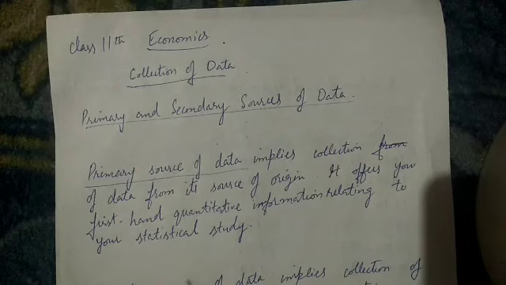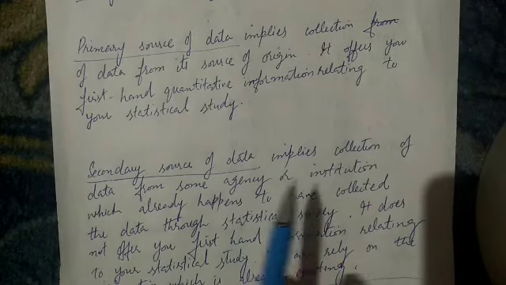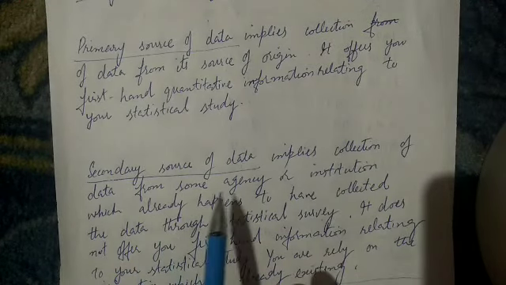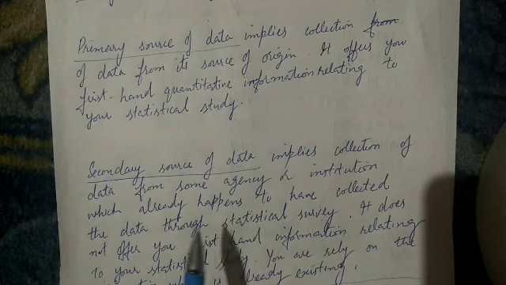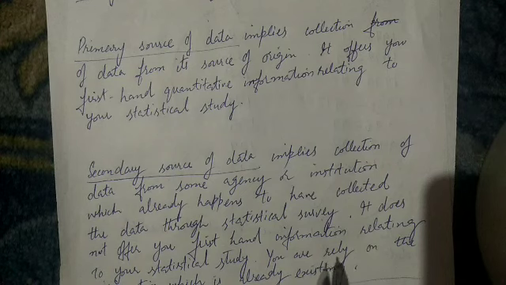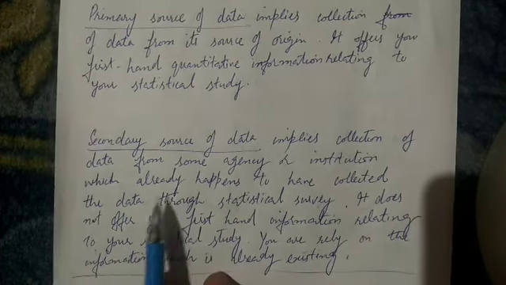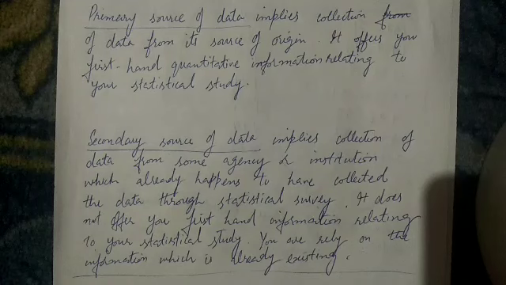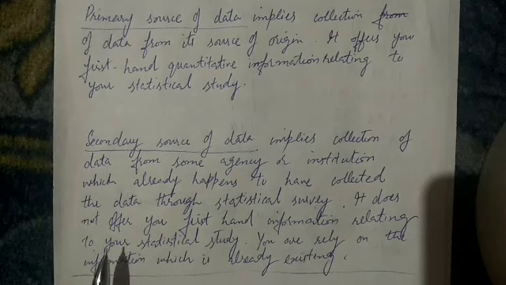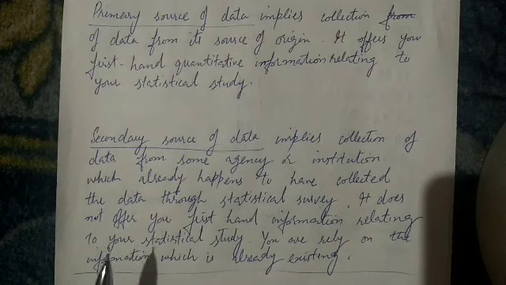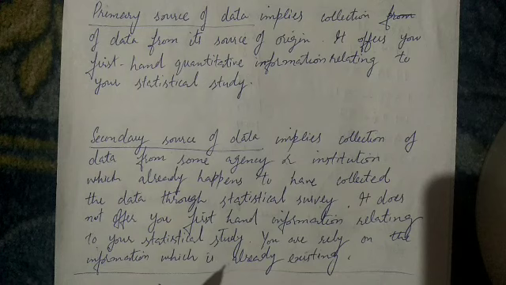Now, what is the secondary source of data? Secondary source of data implies collection of data from some agency or institution which already happens to have collected the data through statistical survey. It does not offer you first-hand information relating to your statistical study. You ought to rely on the information which is already existing. Now, we will continue with our previous example. That means the data relating to the quality of life of the people of your town, or we can say the data on the per capita expenditure.